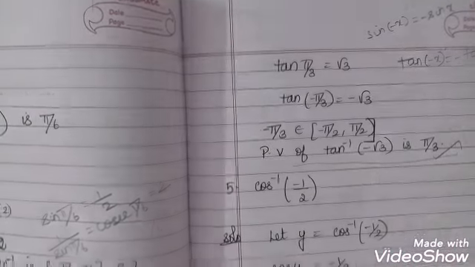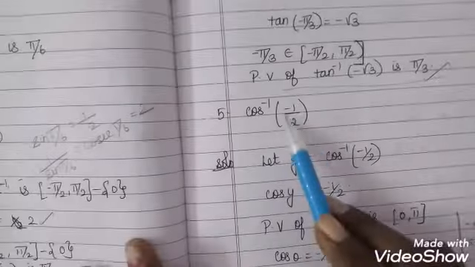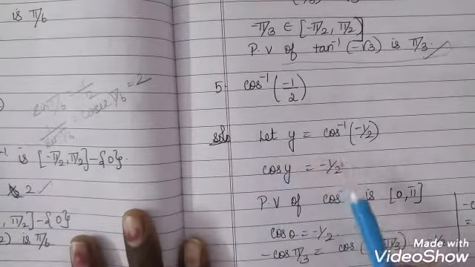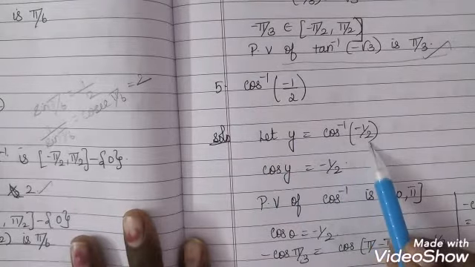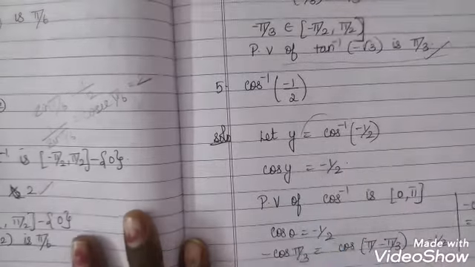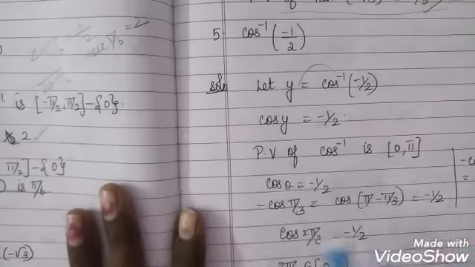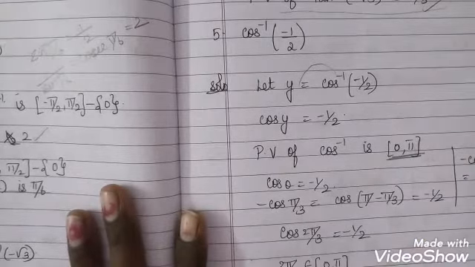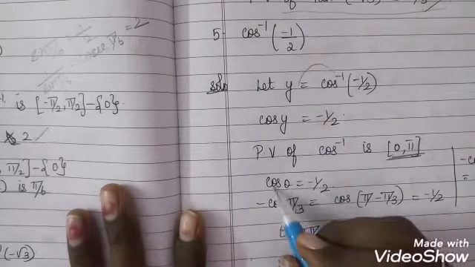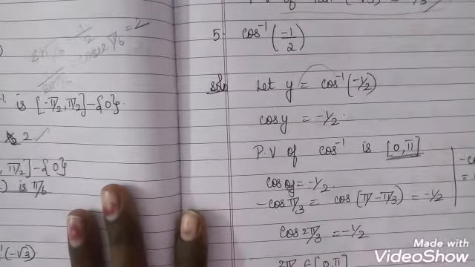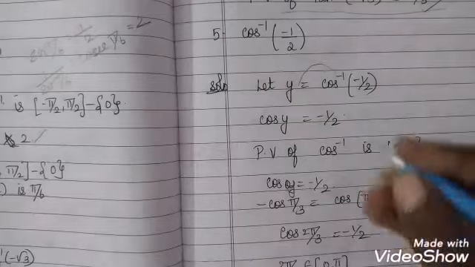Now here the fifth question, cos inverse of minus 1 by 2. So what is cos inverse of minus 1 by 2? Let y be equal to cos inverse of minus 1 by 2. So what is cos y equal to here? Cos y is equal to minus 1 by 2. So what is the principal value of cos inverse? 0 comma pi. Got it? So cos y is equal to minus 1 by 2. Now my problem here.